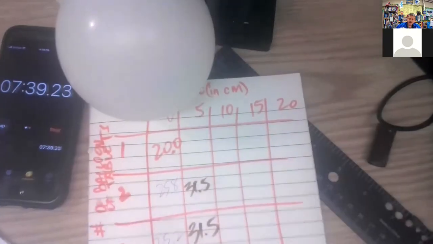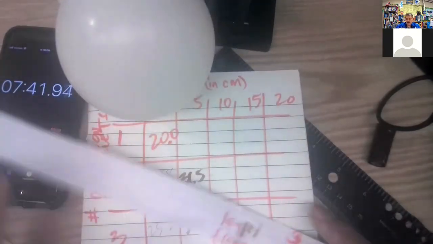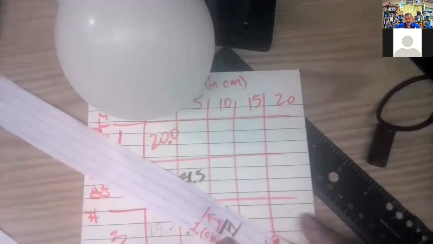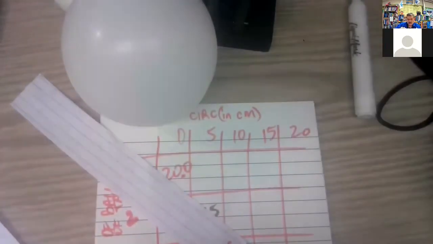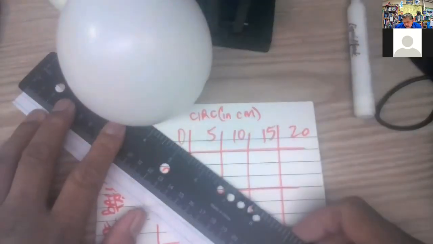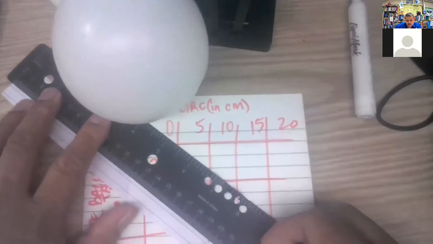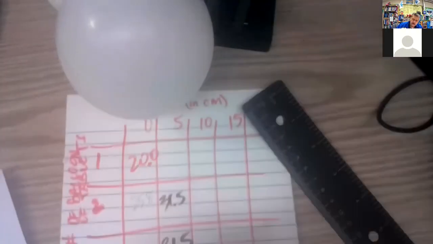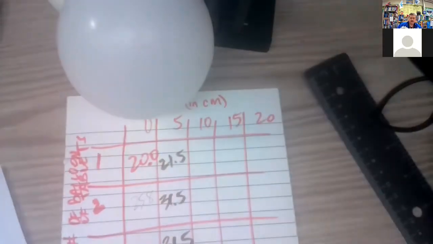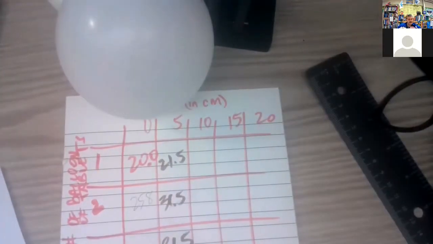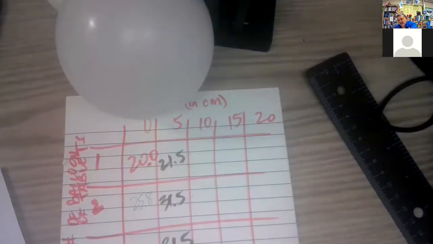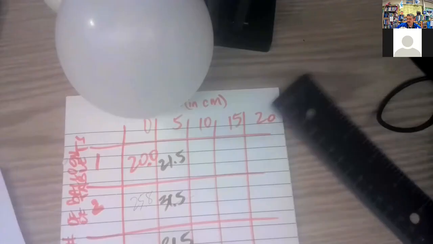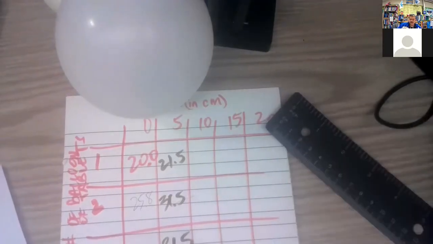And 31.5. And this one right here, for the first one. Let's see what that is. Looks like 21.5. Oh, off screen. Looks like 21. Call that 21.5 right there. 21.5. So we need to take some measurements at 10, 15, and 20. And then we'll have the data and we'll give you the chance to analyze your data.